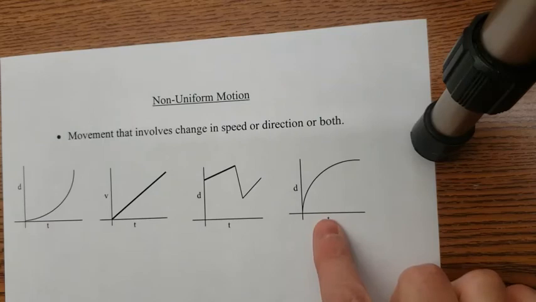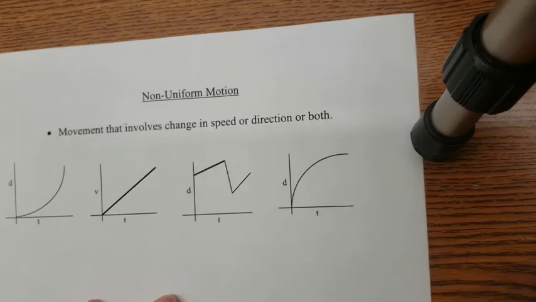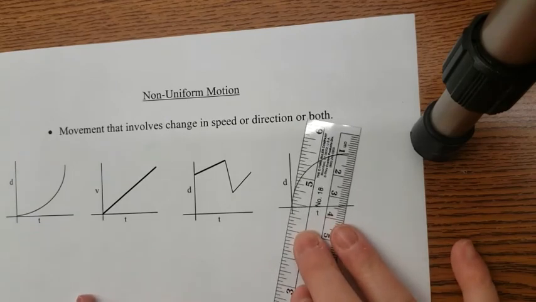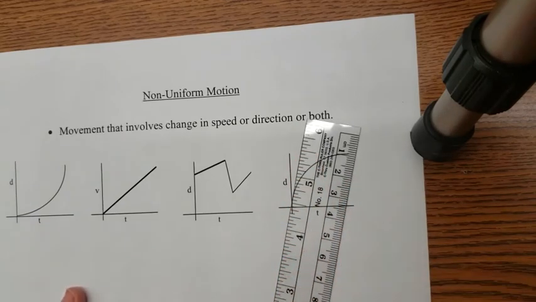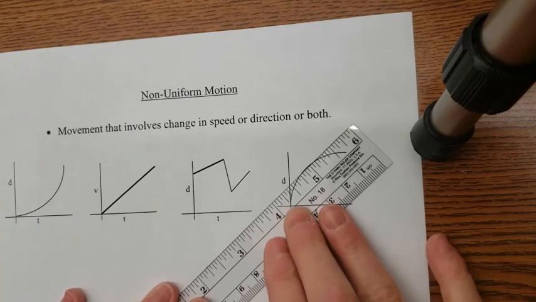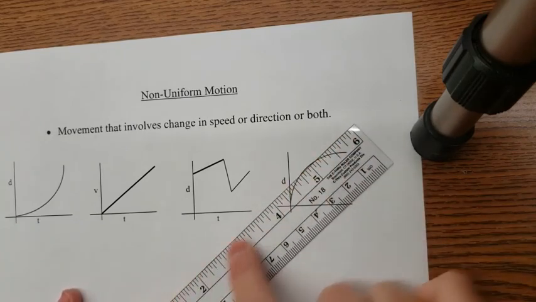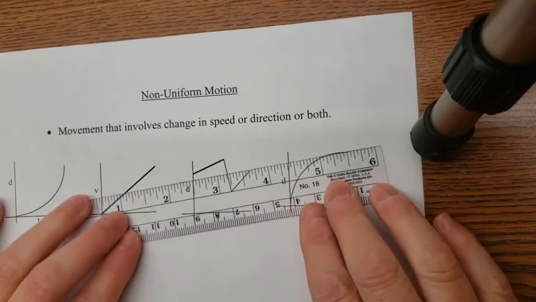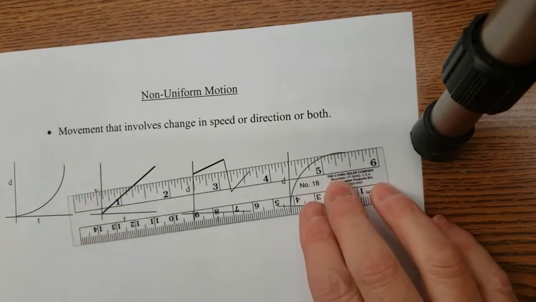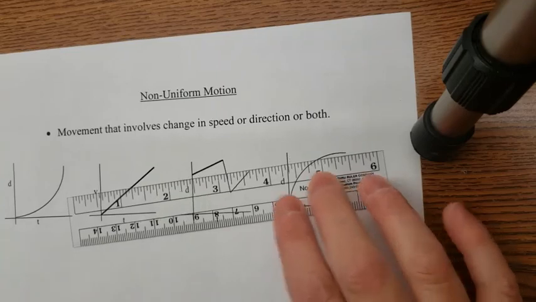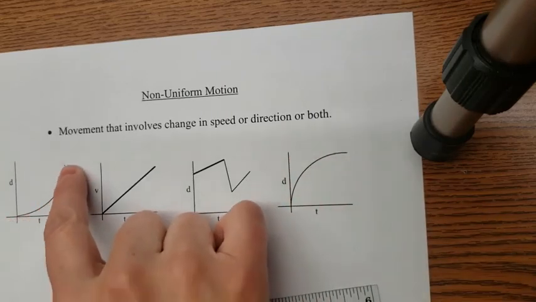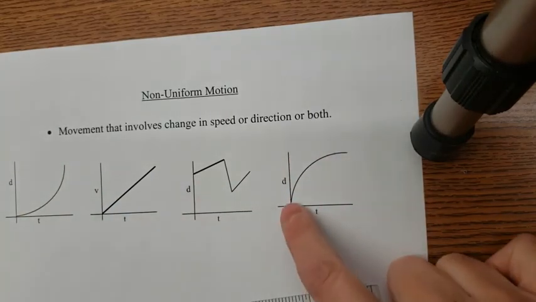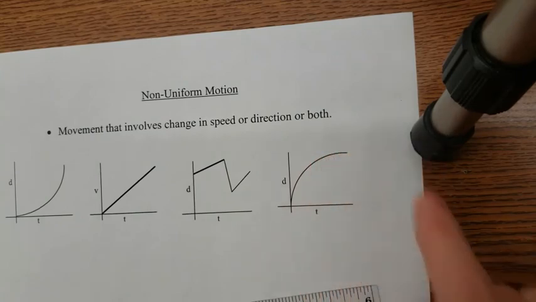In this graph, let's think about what's happening. Am I speeding up or am I slowing down? In the beginning, it's very, very steep, so I'm going very fast. In the middle, if I look at the slope of the ruler, it's medium, so I've slowed down a little bit. And near the end, it's almost flat. My slope is almost 0, so I'm actually slowing down. So when it curves up, I'm speeding up. When it curves flatter, it means I'm slowing down.